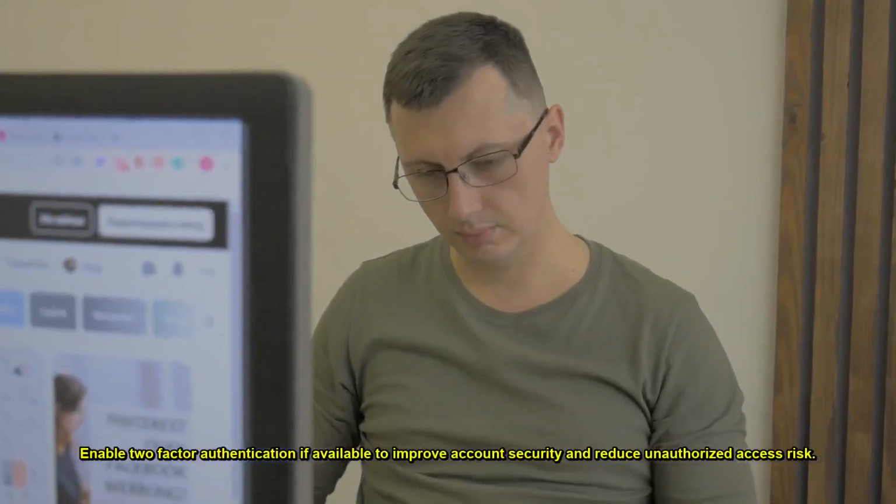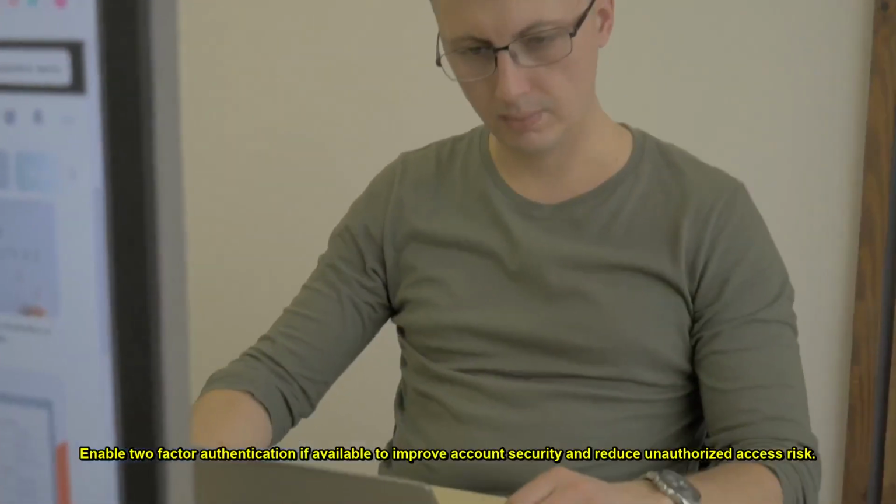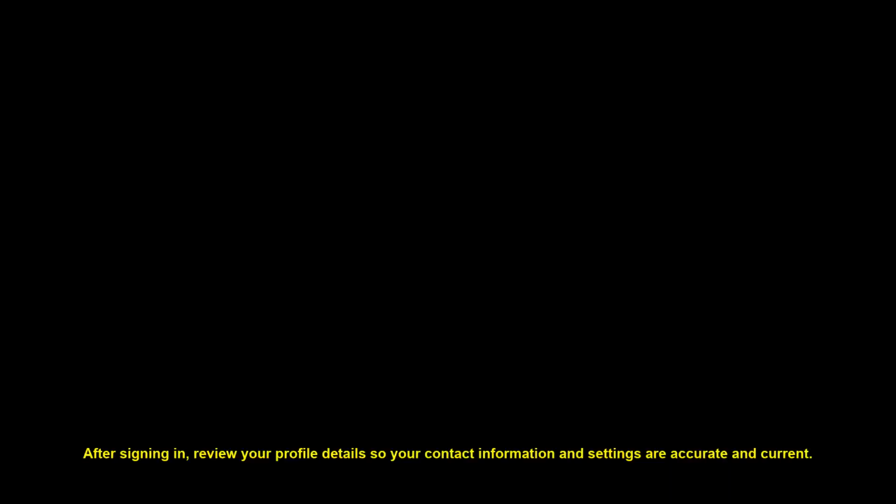Enable two-factor authentication if available to improve account security and reduce unauthorized access. After signing in, review your profile details so your contact information and settings are accurate and current. If you see an error message, note it down and try again after restarting your device and internet connection.